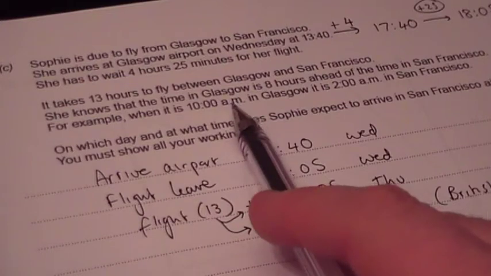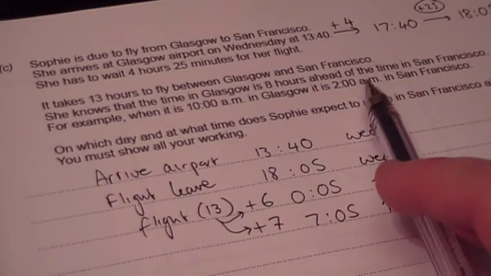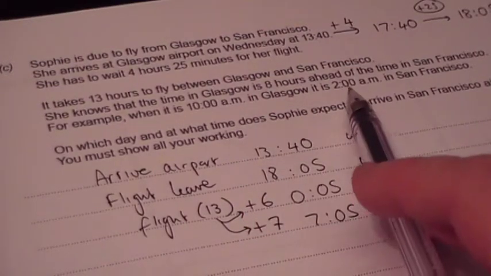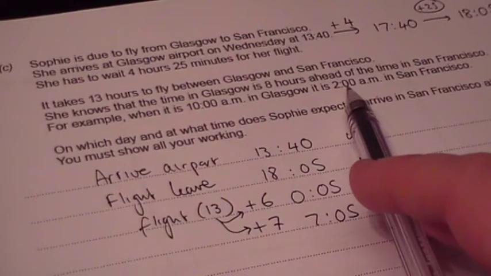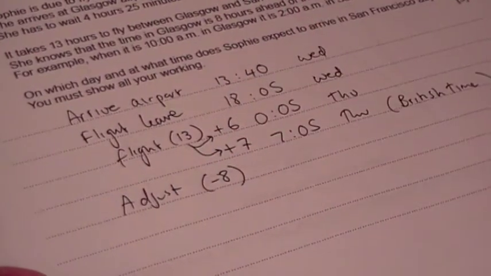For example, when it's 10 a.m. in Glasgow, it is 2 a.m. in San Francisco, so they're behind us. So when we're in school having lessons, it's early hours of the morning for them. They're yet to catch us up. So what we've got to do now is adjust the time and take 8 hours back off.